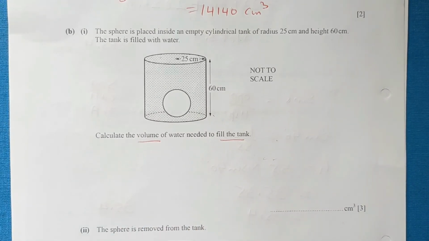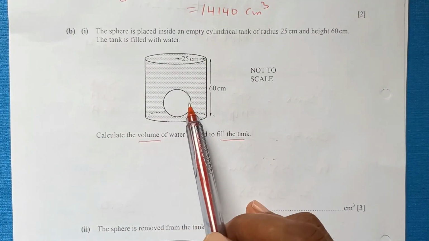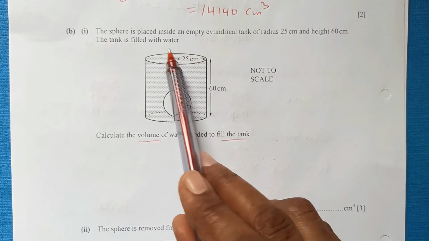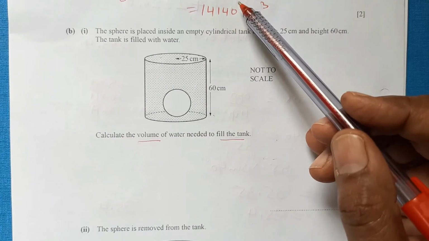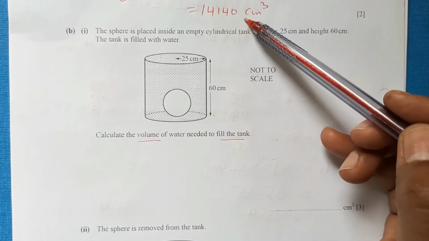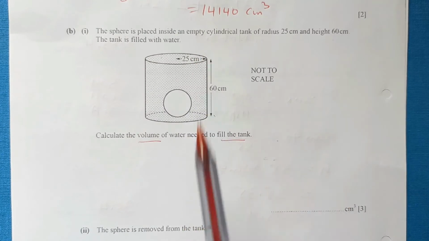So that means we need to calculate the volume of the sphere, because this is filled, and the volume of the cylinder is given here. Volume of the sphere we have calculated here. So we will calculate the volume of the cylinder and then subtract it.